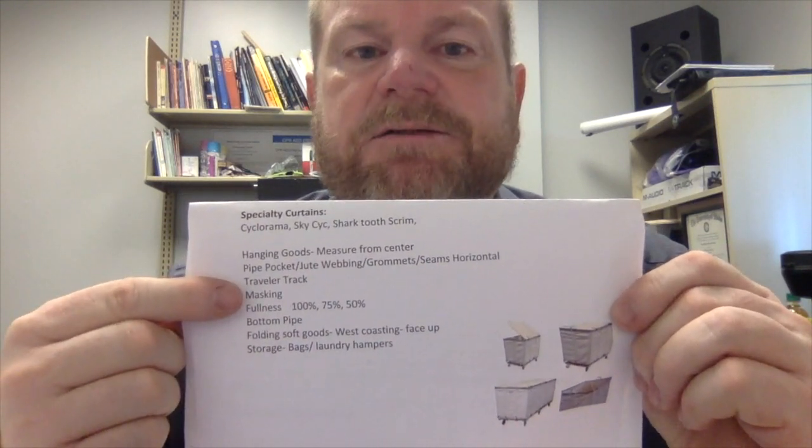Other parts of soft goods, you would also have a traveler track. A traveler track is with a curtain that can come in together and close and then open to reveal maybe a different act or hide things for a scene change. So that traveler track would be installed. We installed traveler track for Miss Firecracker for this semester. Hopefully we get to use it. Another term for soft goods is masking. Masking are those legs and borders I've mentioned before.